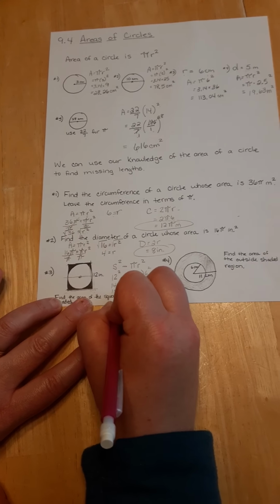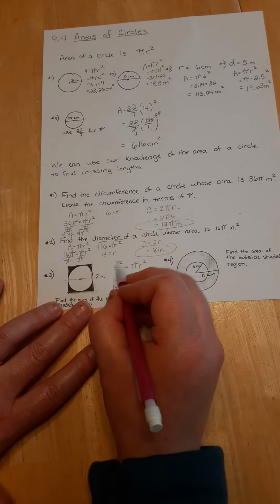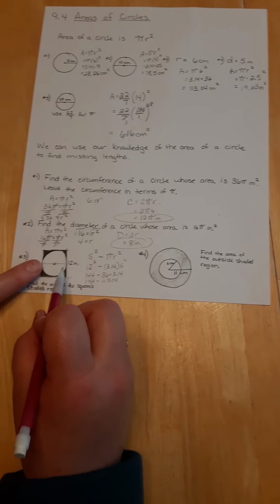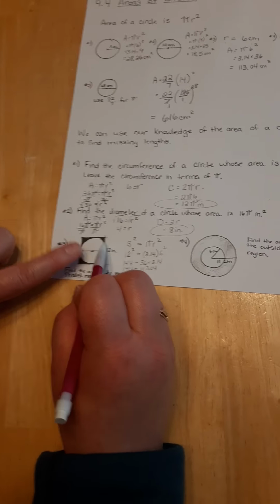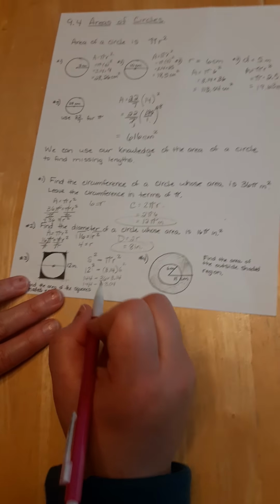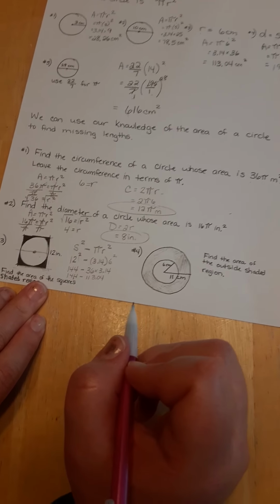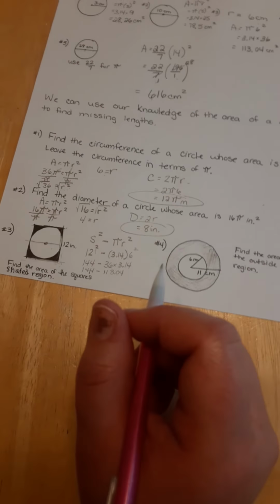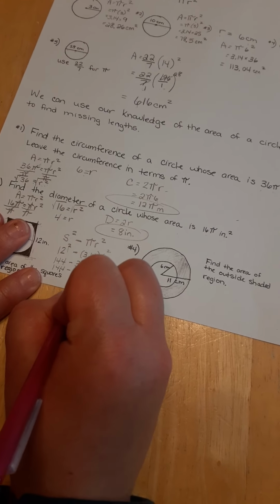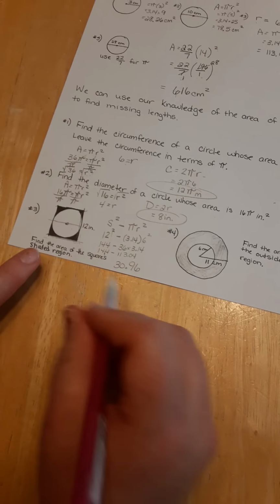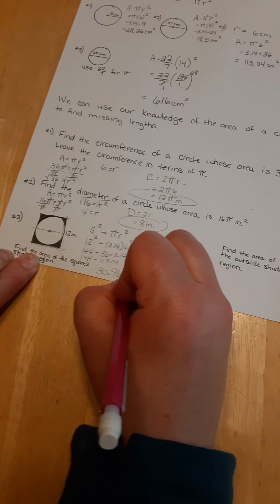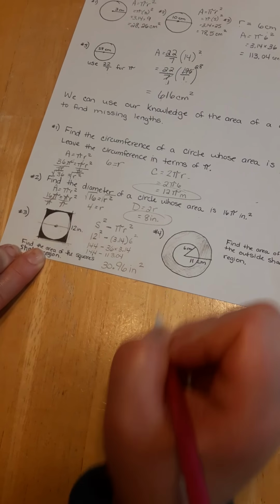Now I'm going to subtract that from 144 because that was the area of my square. Subtract the white circle, and that will leave me the dark edges. So when I do that, I am going to end up with 30.96. We were doing inches, and we're still doing area, so it's got to be squared.